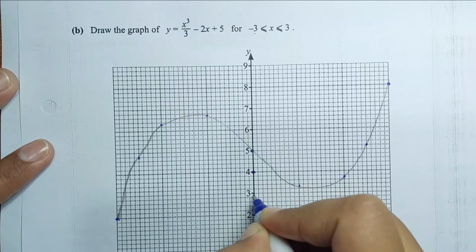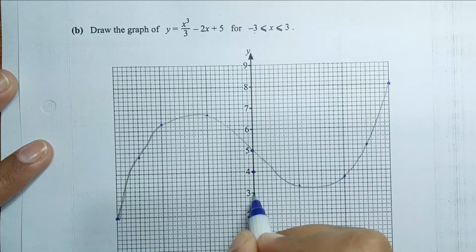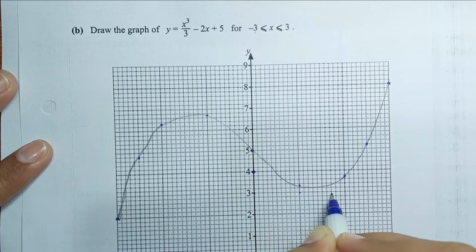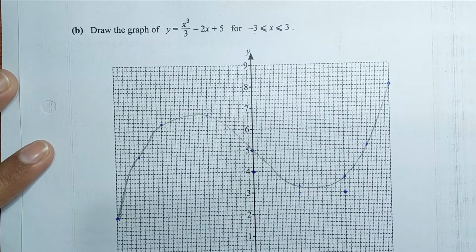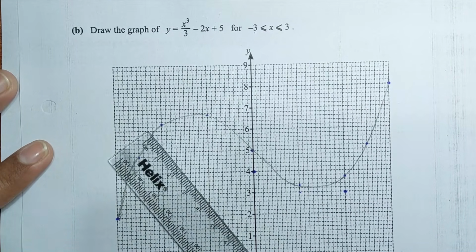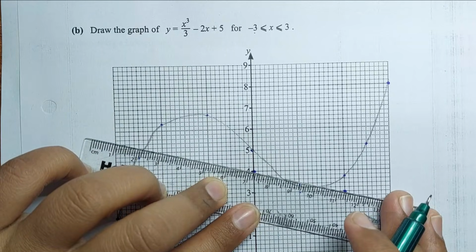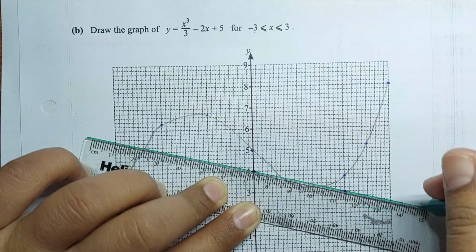Negative 1 is the rise. So the rise is 1 unit down and the run is 2 units. Okay, over here this is 1 unit and this is 2 units, corresponding to 3 at 2. This is the other point, this is the first point. Okay, let me join it. Okay, that is the straight line.